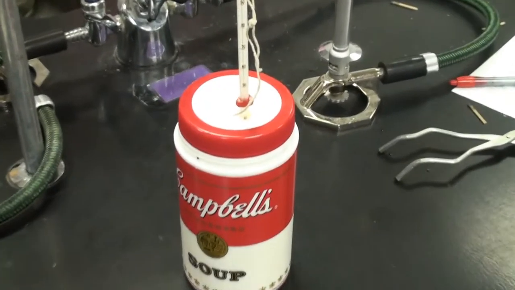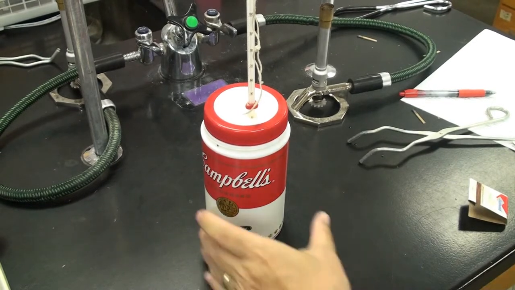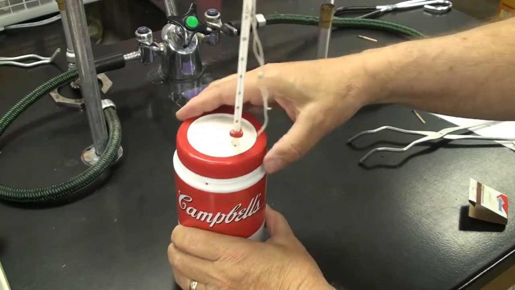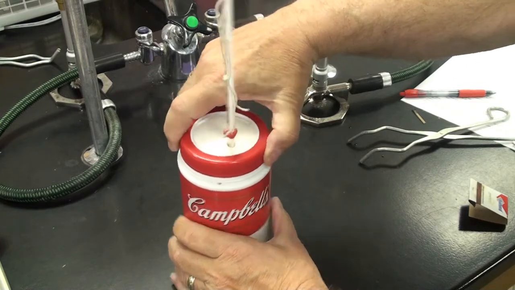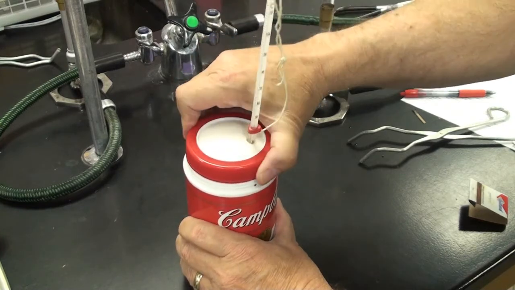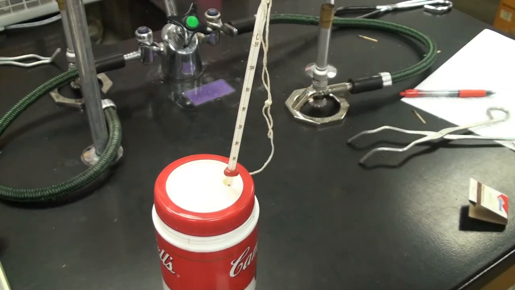So what I've got is I now have a hot piece of metal in the cool water here, and I'm just going to make sure that everything's sealed up. It looks like it is. And we'll occasionally look up here and record the temperature.